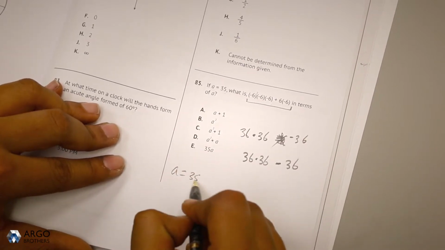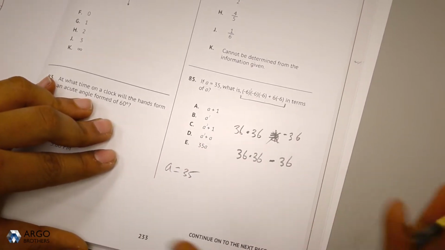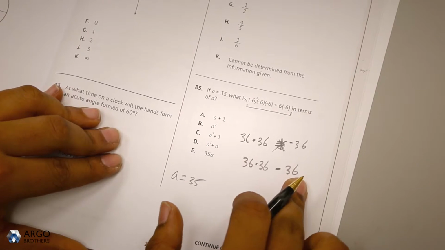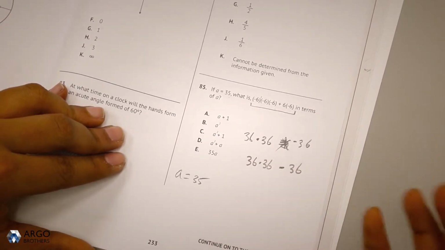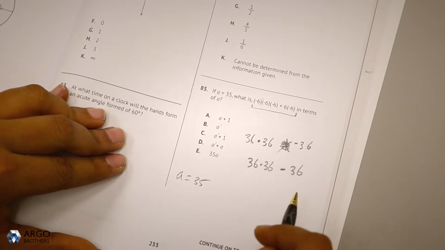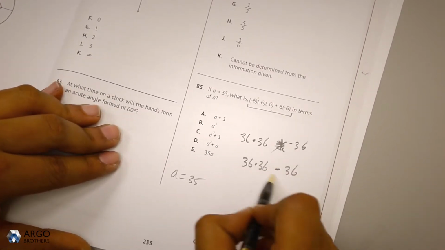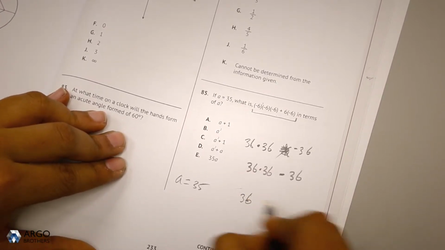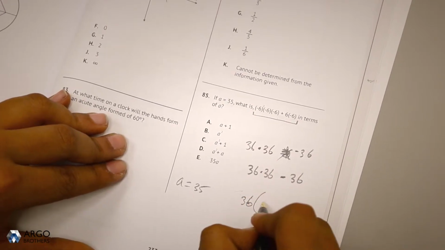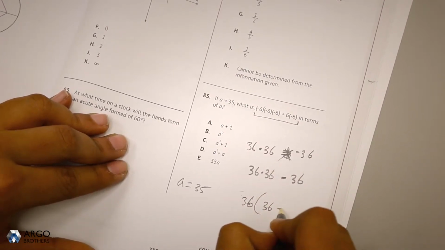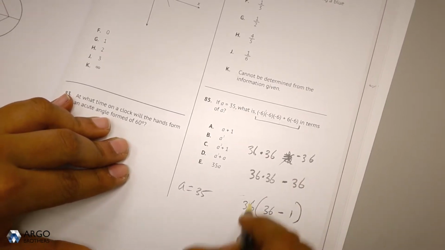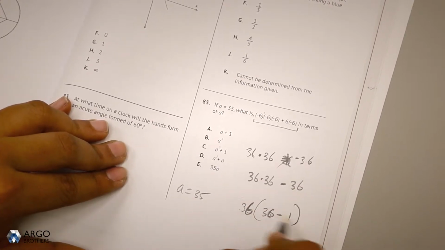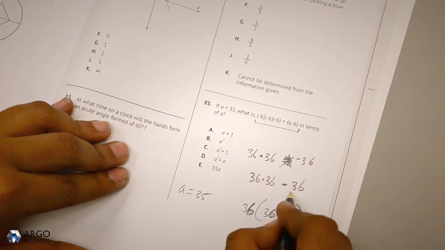I know that a is equal to 35. And here's where you really have to play around with this expression and try to get this number as 35. How do I do that? Well, I can do some factoring first. This is 36, so I have 36 here, and I have to multiply by 36, and then by just 1. Isn't it the same thing? 36 times 36 minus 36 times 1.